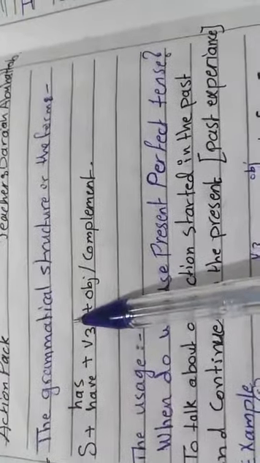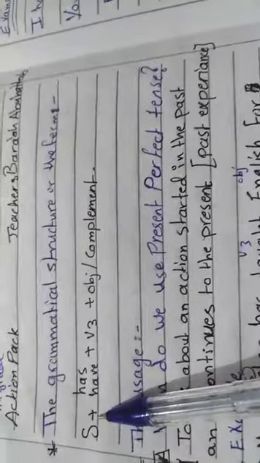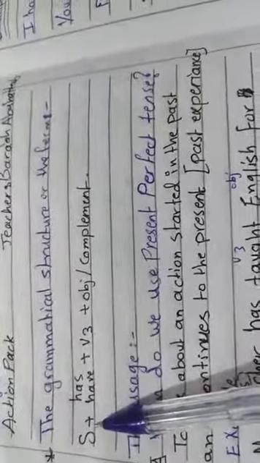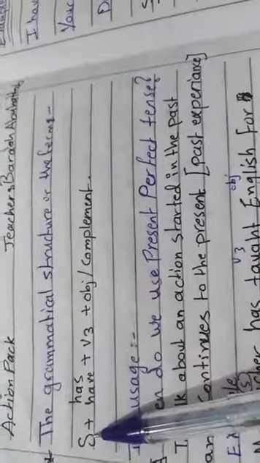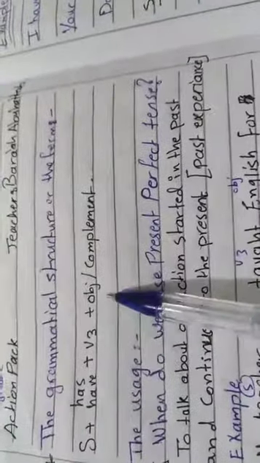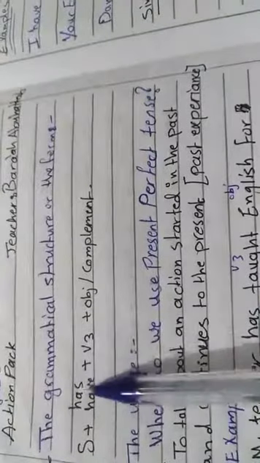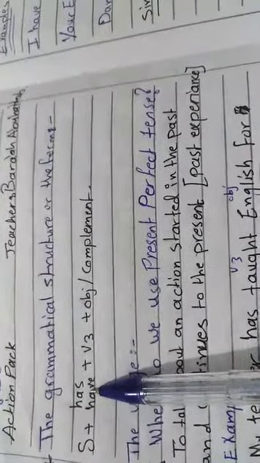The first thing we have to know is the grammatical structure, or the formulation, of the present perfect. Most of you, I think, know this structure as related to the subject. So in the sentence we have subject plus has or have plus verb 3 plus object or complement. We have two auxiliary verbs, so when do we use each one of them?